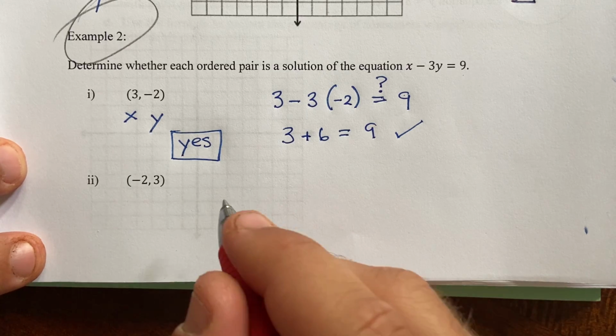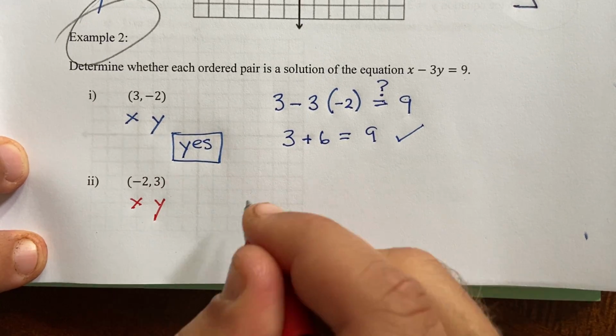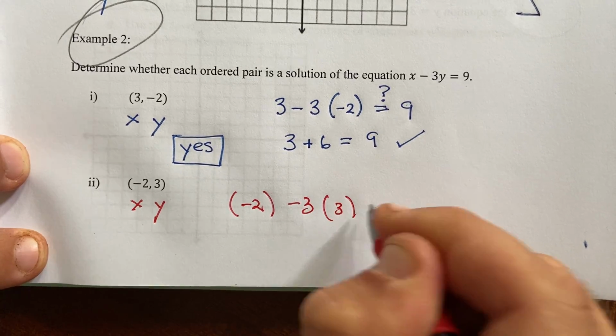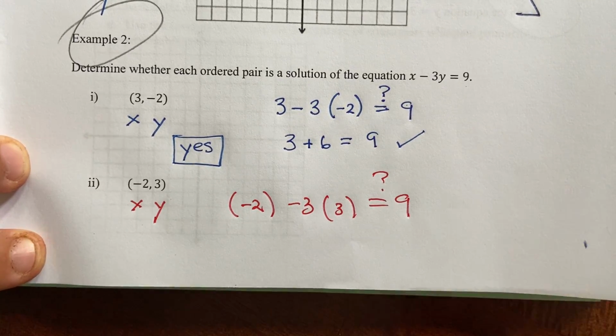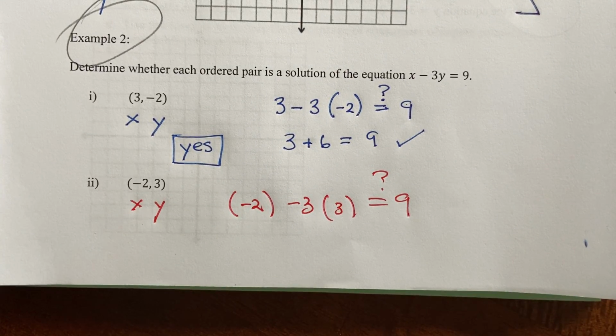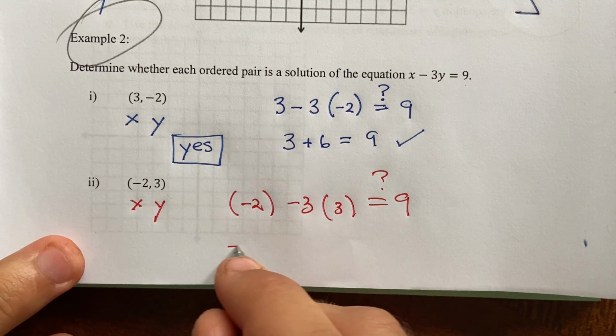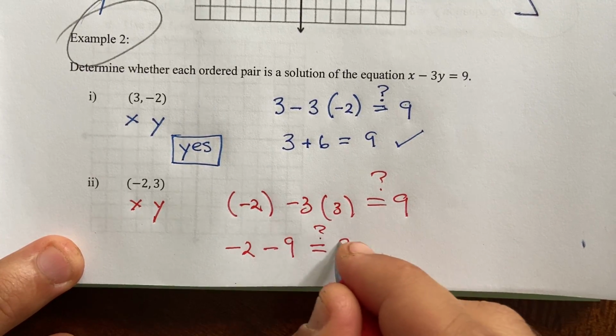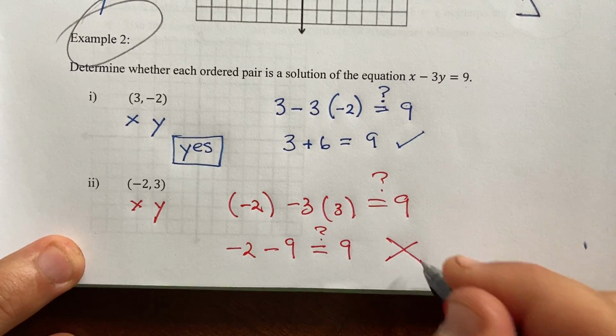This other one, let's try it. So this is my x and y. So -2 minus 3 times 3, is that equal to 9? Right, we're checking this one to see if it's a solution. So -2 minus 9, is that equal to 9? And that's no. I'll just write no.